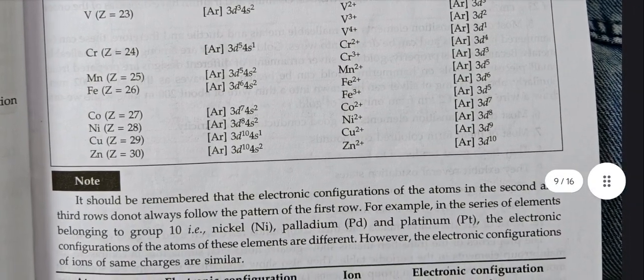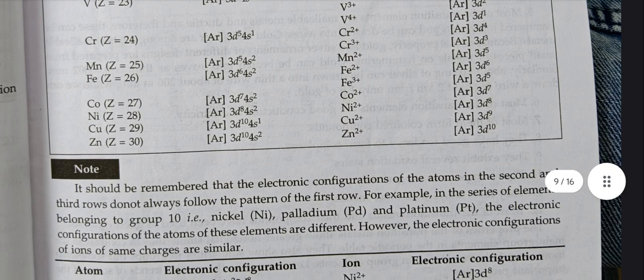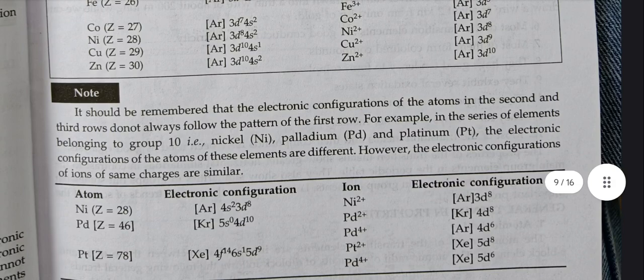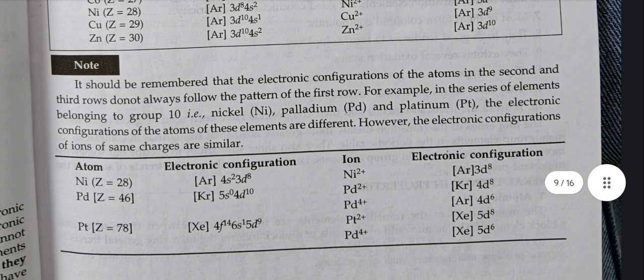Note: it should be remembered that the electronic configurations of the atoms in the second and third rows do not always follow the pattern of the first row. For example, in the series of elements belonging to group 10, nickel, palladium and platinum, the electronic configurations of the atoms of these elements are different. However, the electronic configurations of ions of same charges are similar.